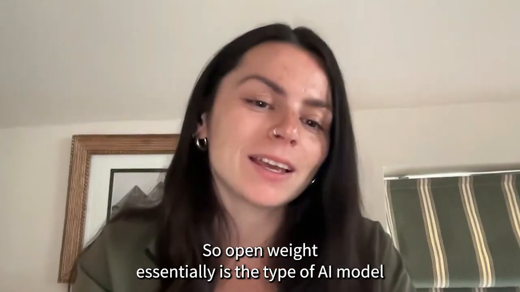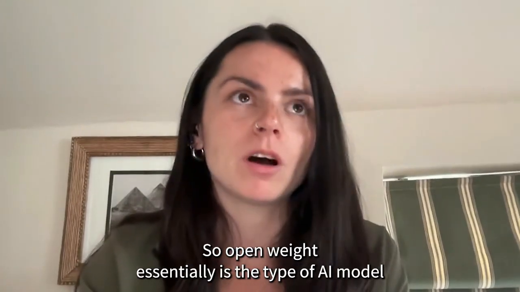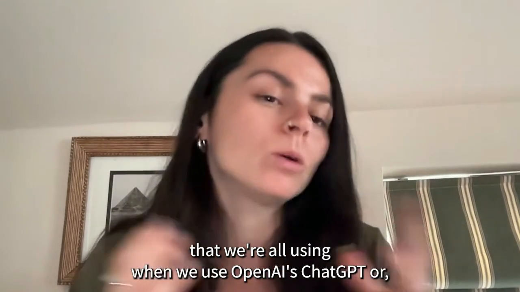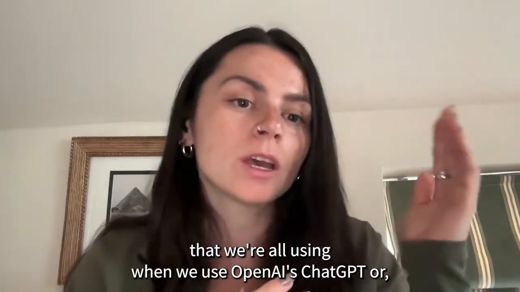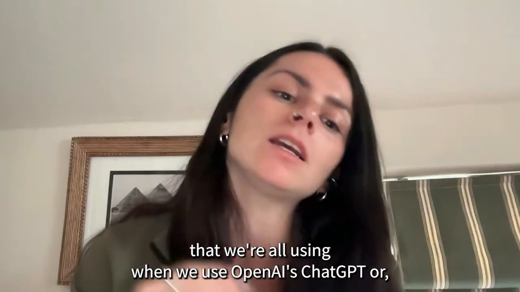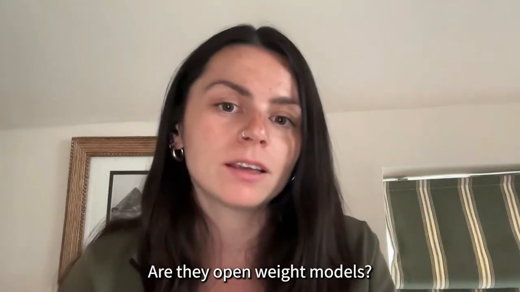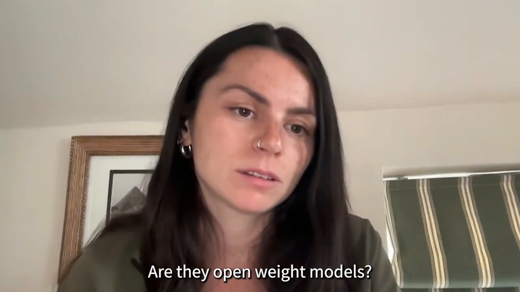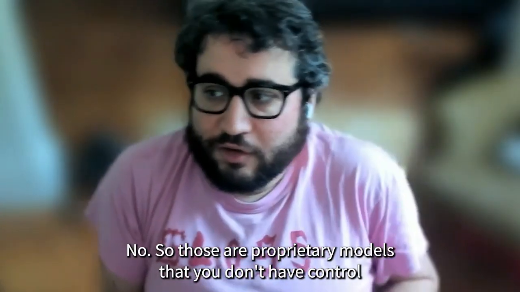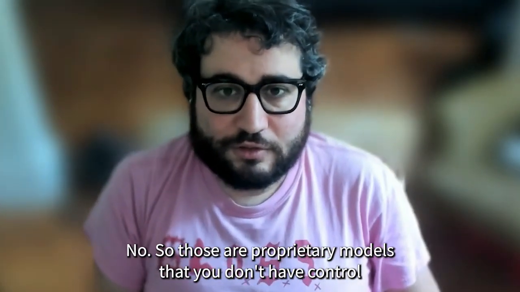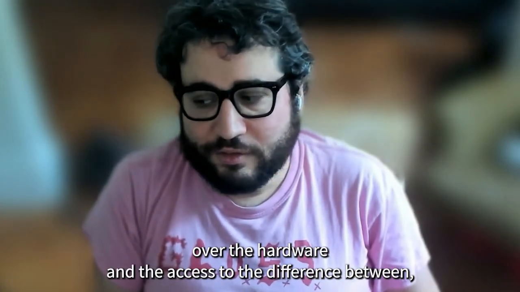So open weight essentially is the type of AI model that we're all using when we use OpenAI's ChatGPT or Anthropic's Claude. Are they open weight models? No, so those are proprietary models that you don't have control over the hardware and the access to.